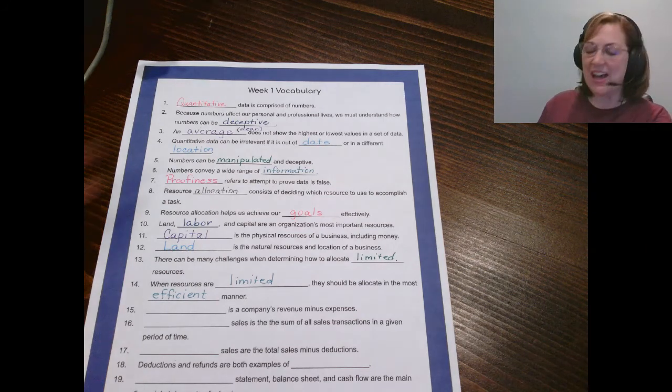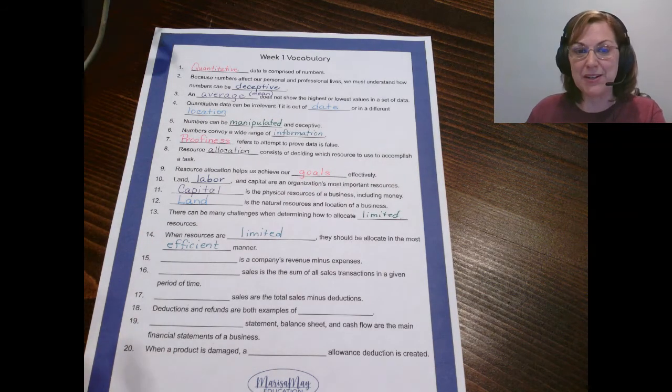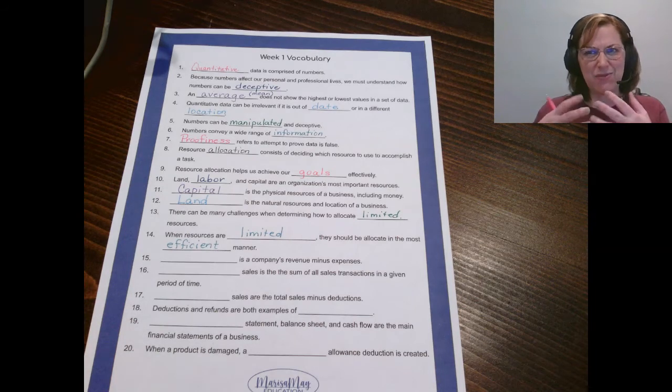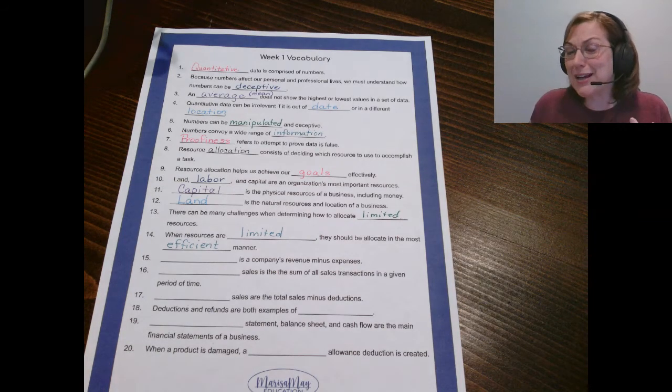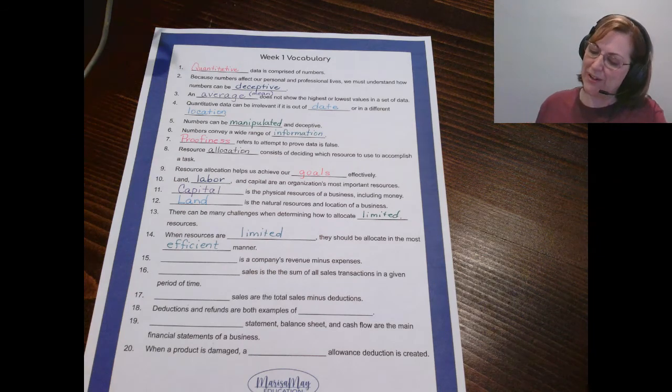All right. We've got 5 more to go. We're doing great. Now remember, these are the week 1 vocabulary terms that I think are going to help you make sure you understand the vocabulary, what the words actually mean, and how we can apply them both in our personal and our professional life.